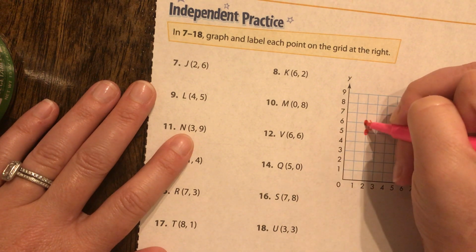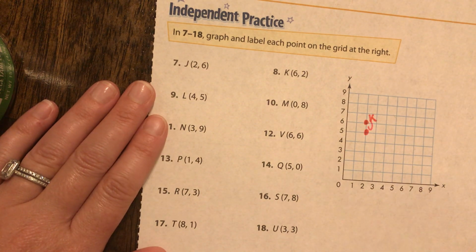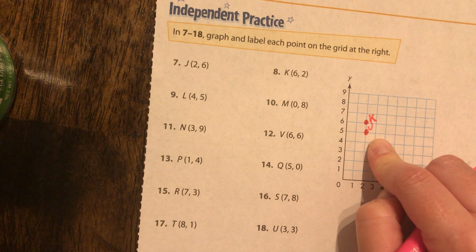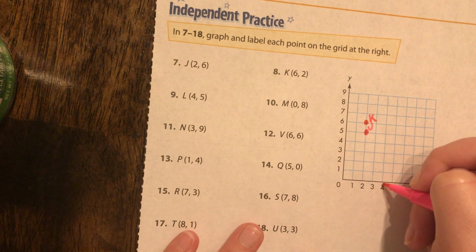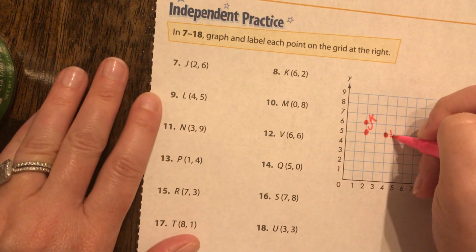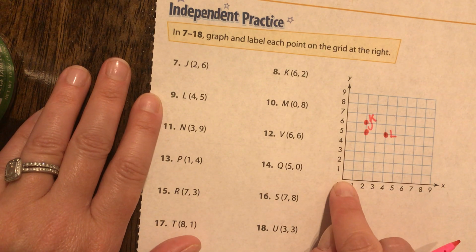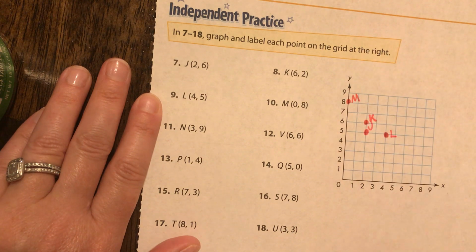And I want you to notice how they are different points. You do not get to the same place. Okay, so whether you run or you jump first matters. Okay, number 9, run 4, jump 5, put your point, and that is L. For number 10, run nothing, jump 8, put your point, that's an M.